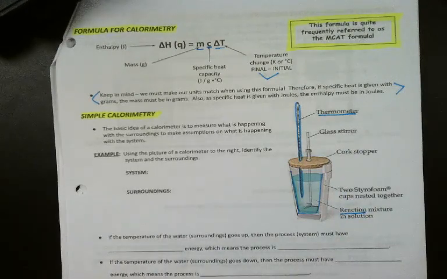So you can see your styrofoam cups that are put together. And this is going to be a really cool lab, so please pay attention. Hopefully we don't have an ice day, because our other lab we were supposed to do was going to be really fun too.